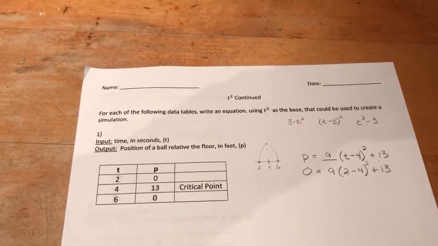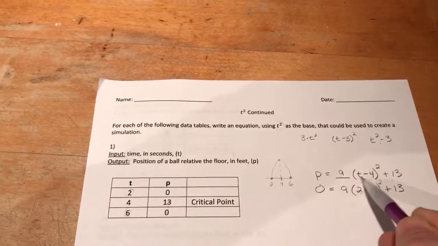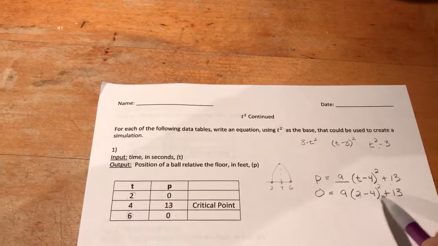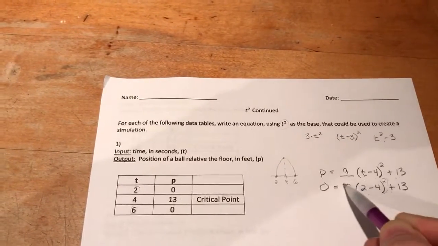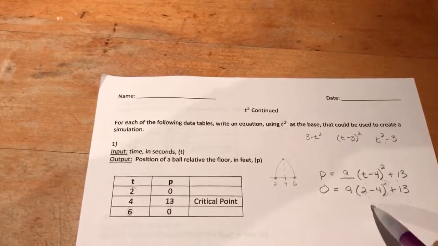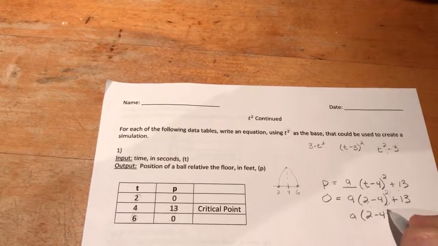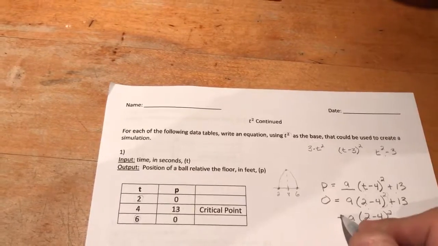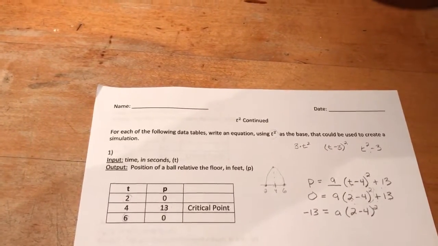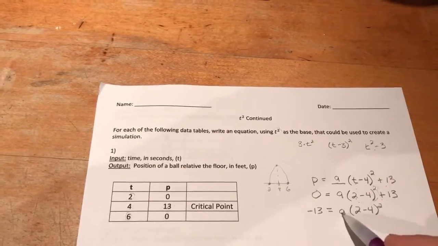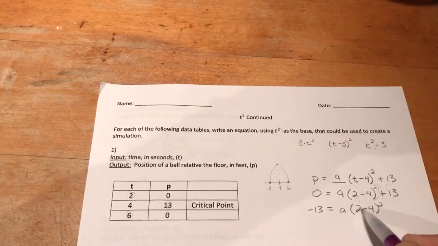Well, if we examine the equation, we know that this whole thing plus 13 needs to equal 0. Therefore, this whole thing needs to equal negative 13. So that's our newer equation. A times (2 minus 4) squared. We know that that needs to equal negative 13 through our reasoning from above. Well, let's simplify this a bit. A times something is equal to negative 13. Let's figure out what that something is.